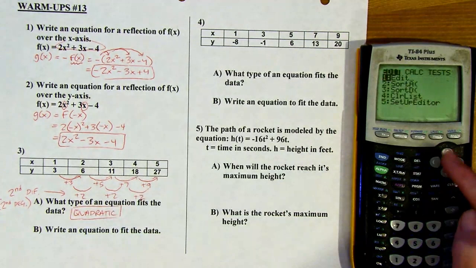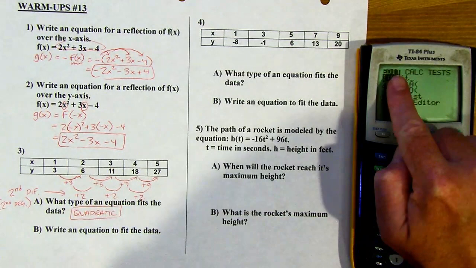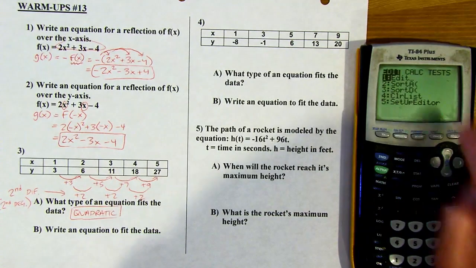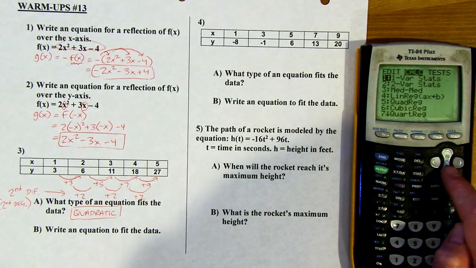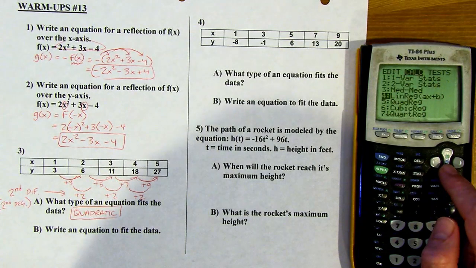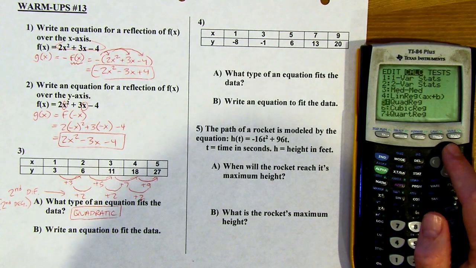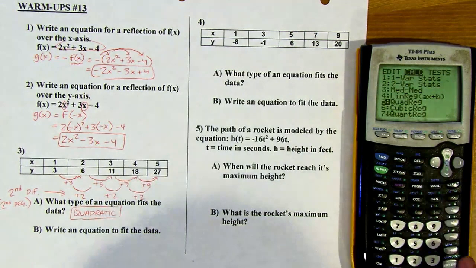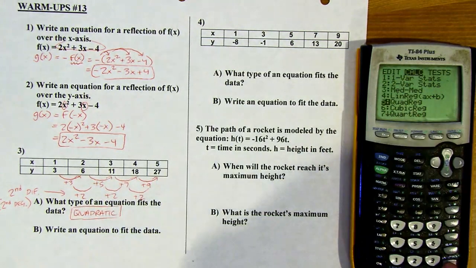And this time I'm going to go over to calc. I'm in the edit column here. I'm going to go to the calc menu in stat, and I'm going to do a regression, okay? So it's got some different options: a linear regression, quadratic, cubic, quartic. Now I know this is a quadratic function, so I'm going to pick quadratic regression.